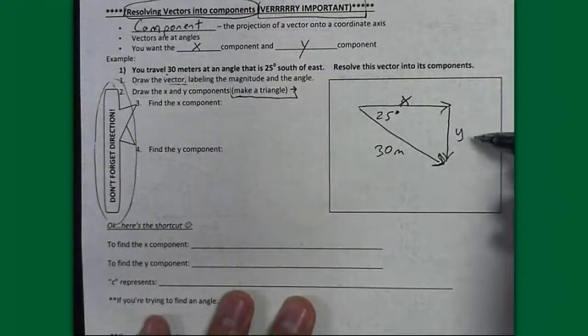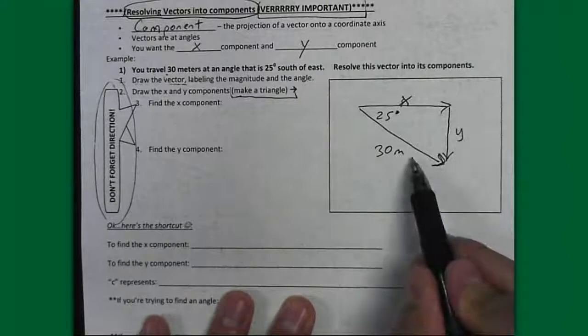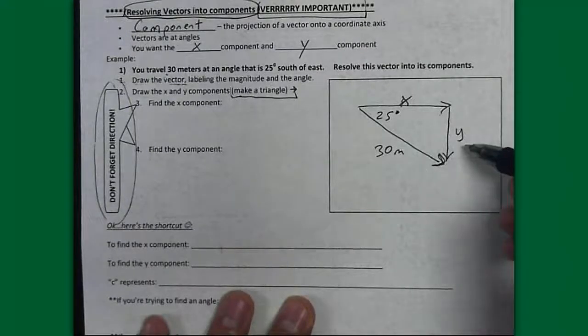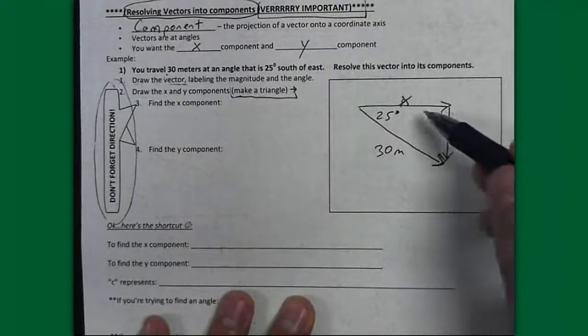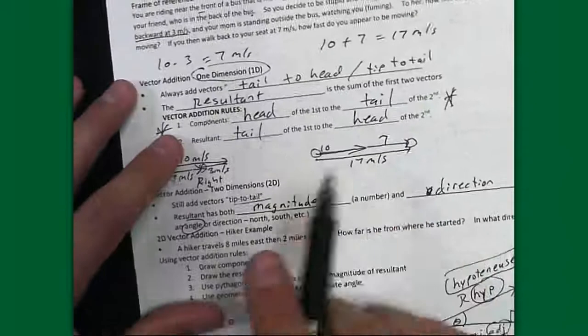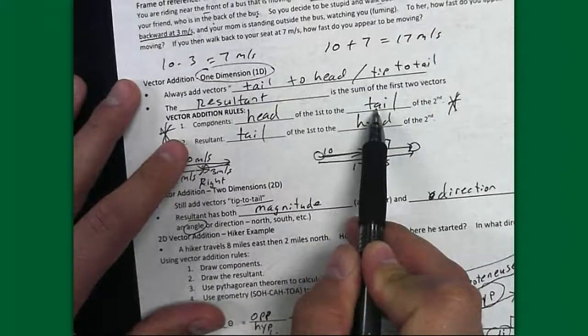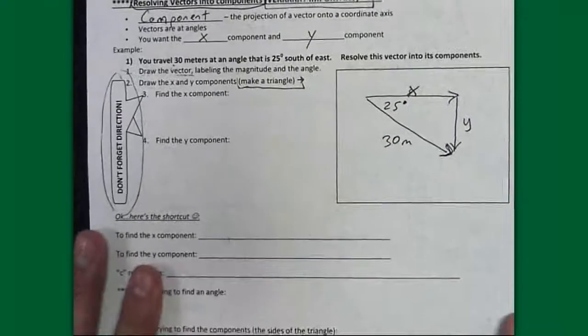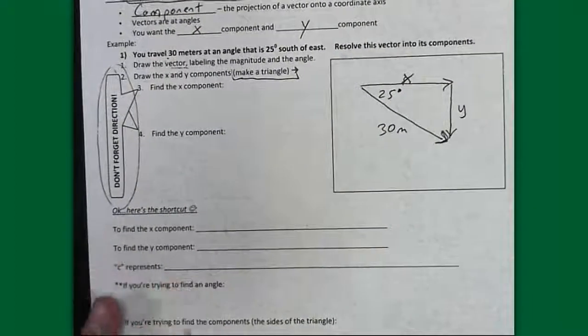Same vein of thought with the y vector. I got two choices for its direction. One is up and one is down. And I make the choice based on what my vector that I was given is doing. This one's clearly not going up. It's going down more than anything. So I will draw the y vector down. Also, notice what I've just done. These are my two component vectors. Look back at your vector addition rules. The head of the first has to meet the tail of the second in the components. Guess what? It does. Head to tail. So we're good to go. Now I want to find the x component. I'm going to use trigonometry to do that.